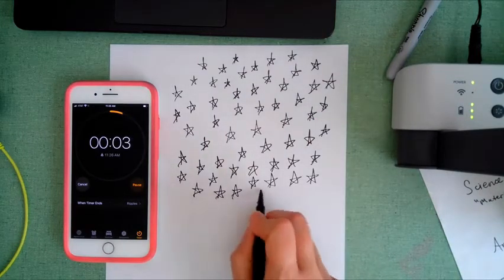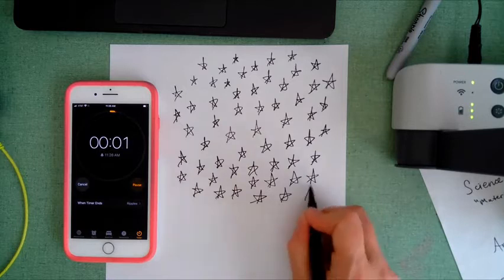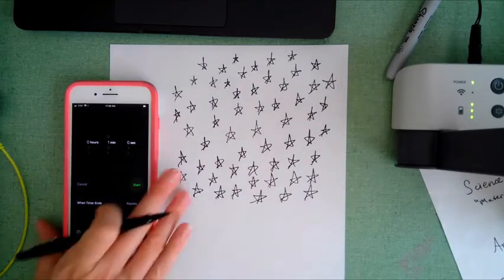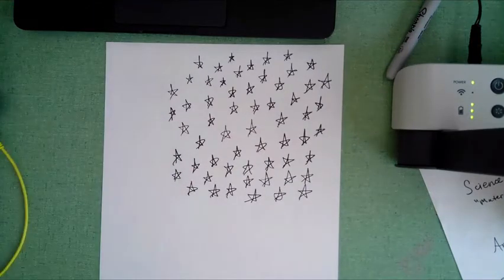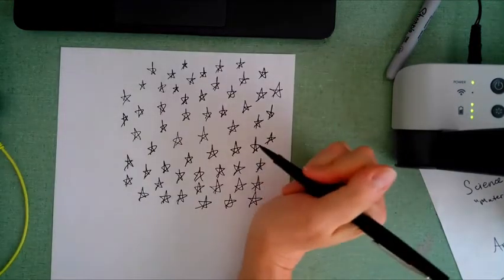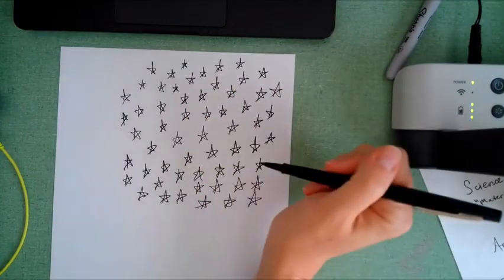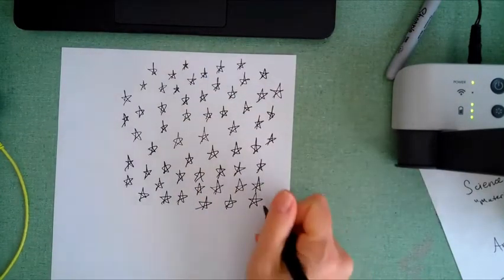Okay, so now I'm almost done, and I stop, and I can move my timer over. Now my job is to find out how many stars I did draw in a minute. And to do that, I'm going to circle groups of 10.